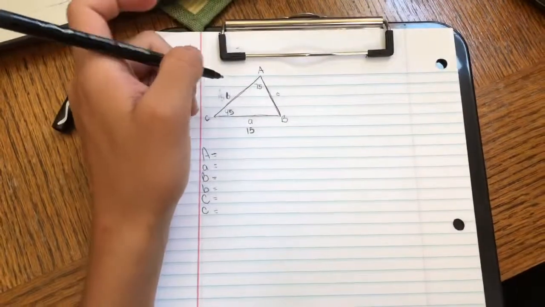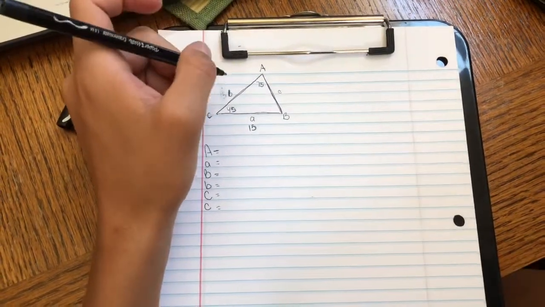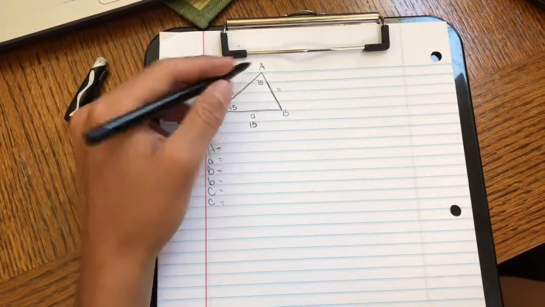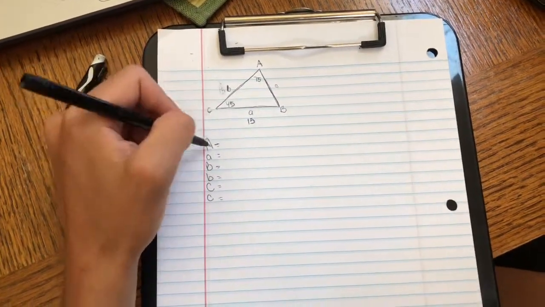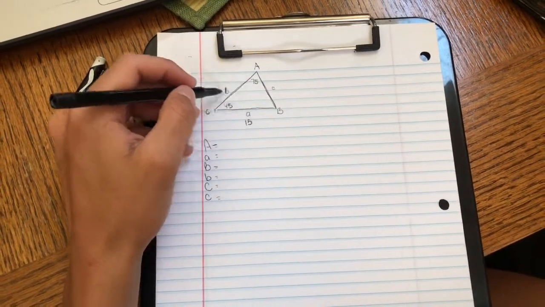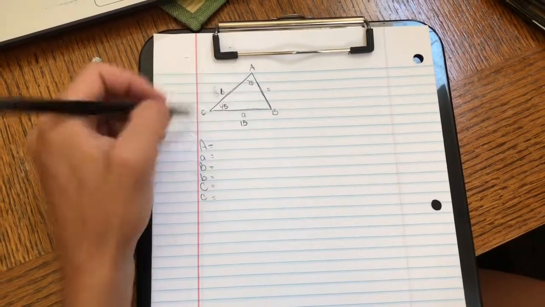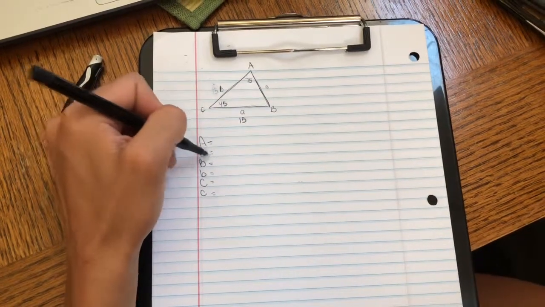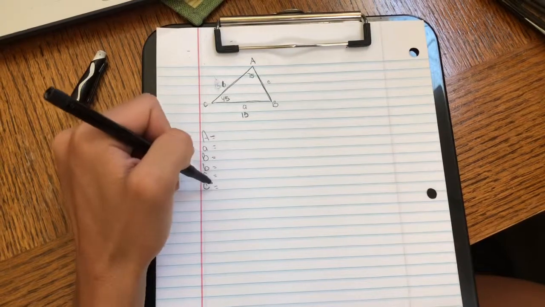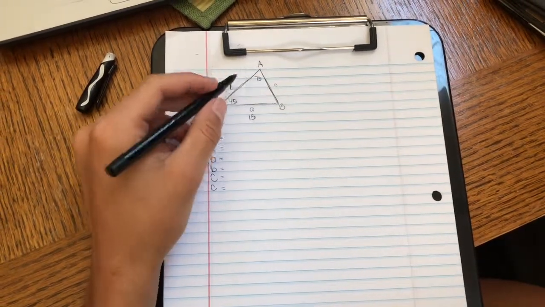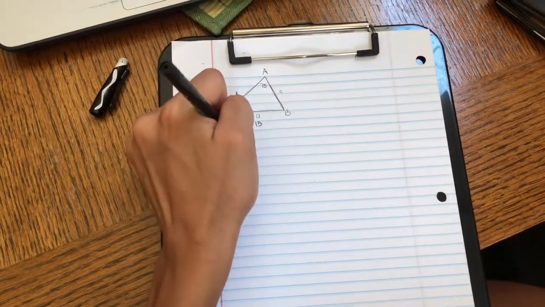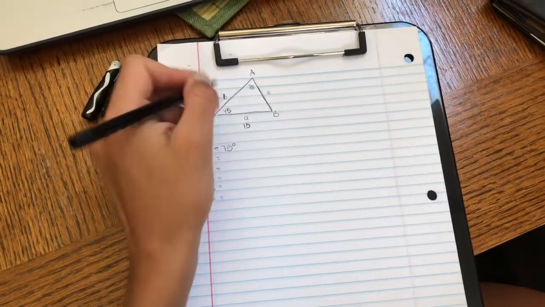When we're given a triangle and we need to solve to find all the sides and angles, we want to start out by writing out everything. The uppercase letters represent the angles and the lowercase letters represent the sides. So you want to go uppercase A, lowercase a, uppercase B, lowercase b, uppercase C, lowercase c. Then you want to fill in what you already know. So we know angle A is 75 degrees, and we know angle C is 45.